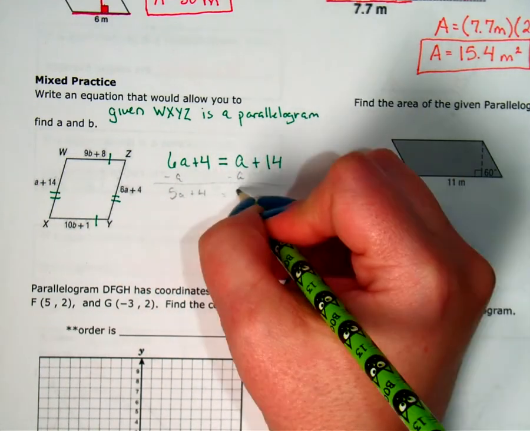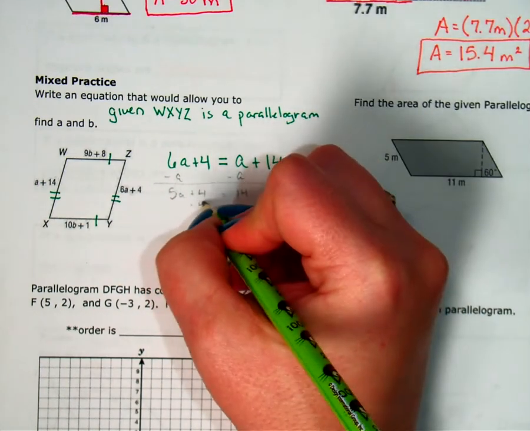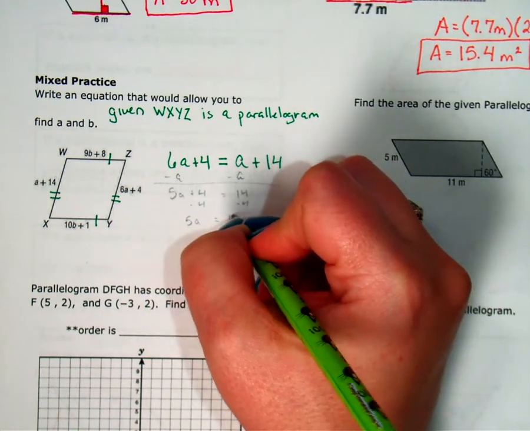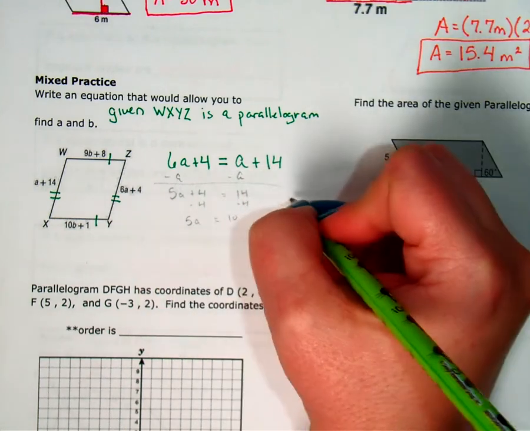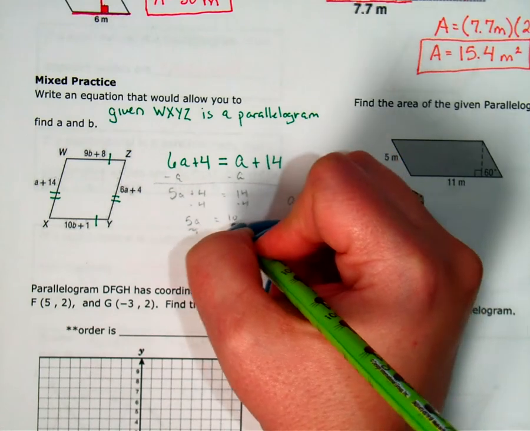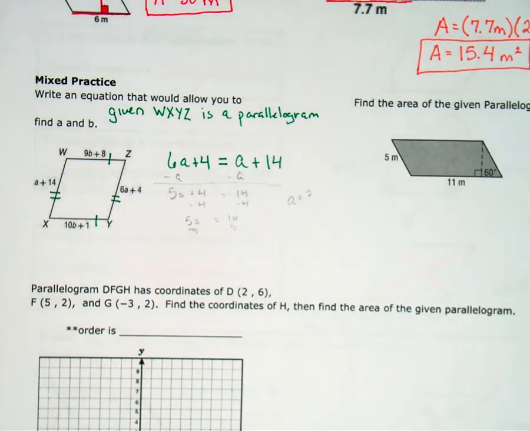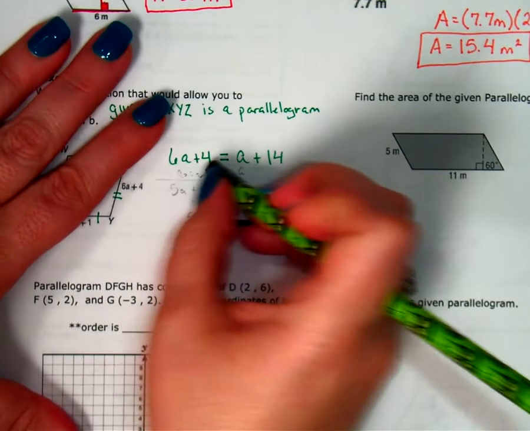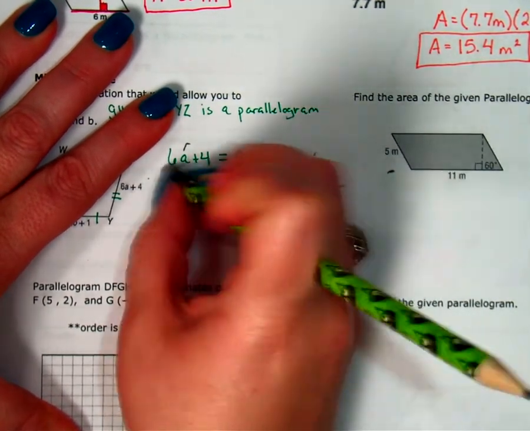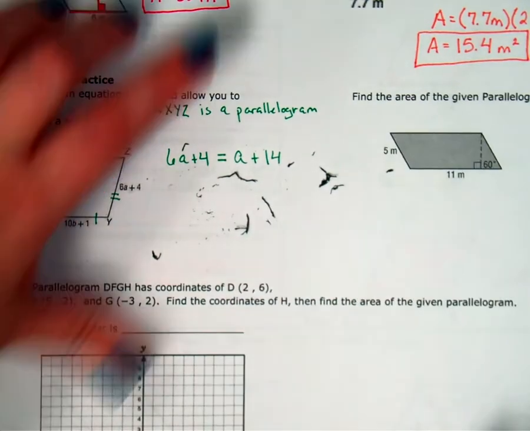5a plus 4 equals 14. Subtract 4. 5a equals 10. So I could find that a equals 2 when I divide by 5. But again, it didn't ask me to do that, so I don't have to do that. Right? It just asked me to write the equations. But I could solve and get a equal to 2.